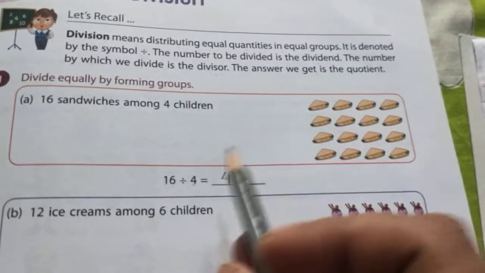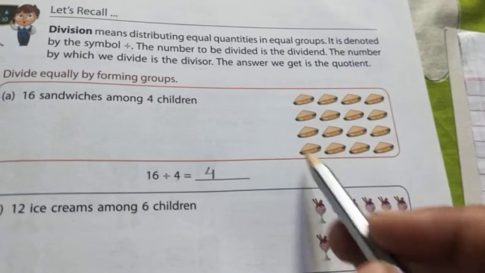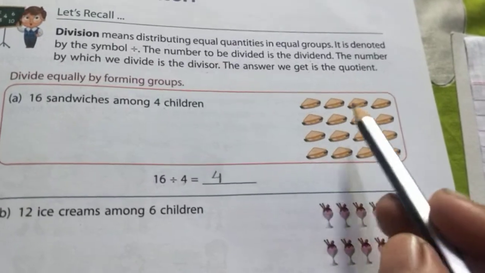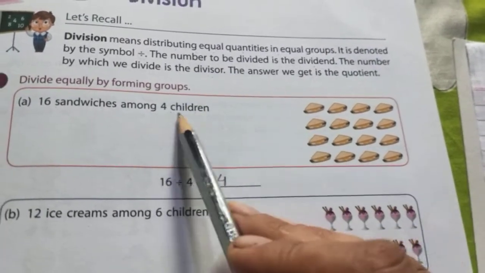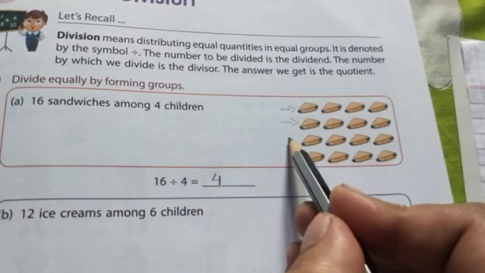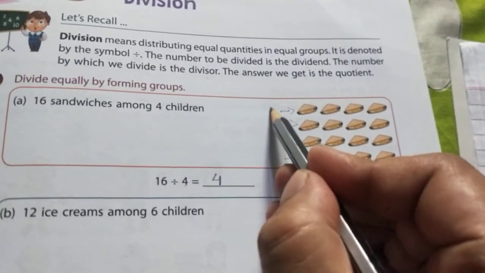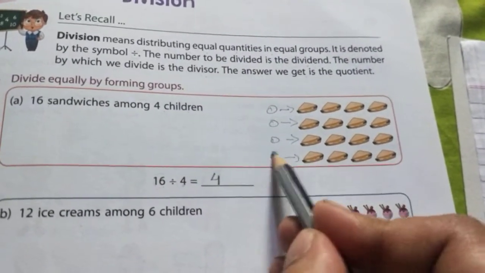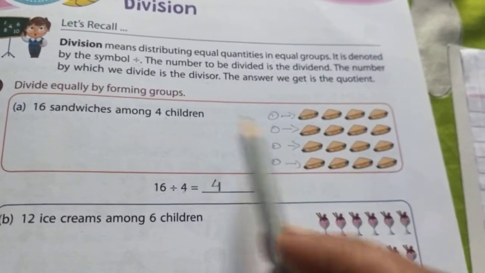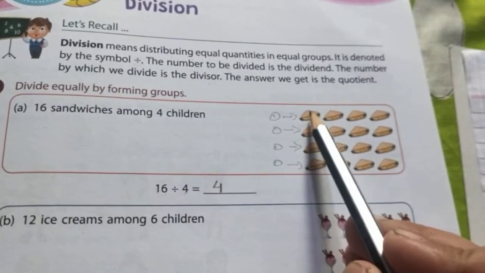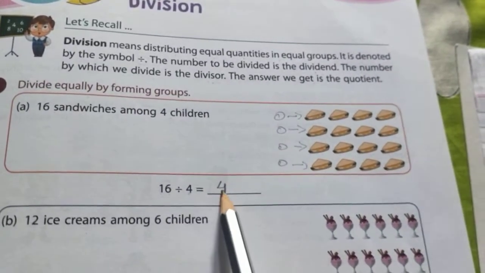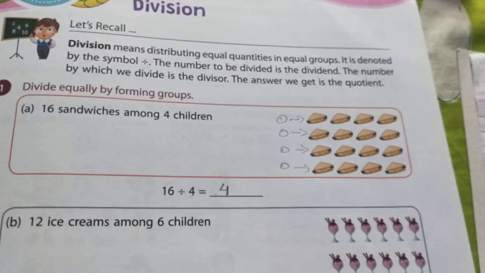The answer is already given here. If you look at the picture properly, the 16 sandwiches are divided into 4 groups, for 4 children. You have to divide the sandwiches equally among the 4 children. 16 sandwiches, so how many sandwiches is each child getting? 1, 2, 3, 4. The answer is 4 over here.